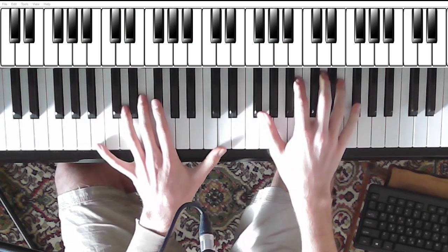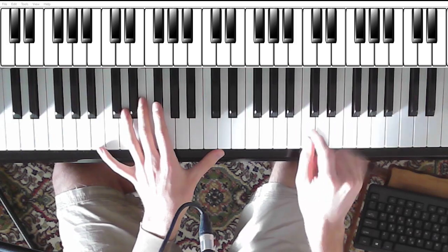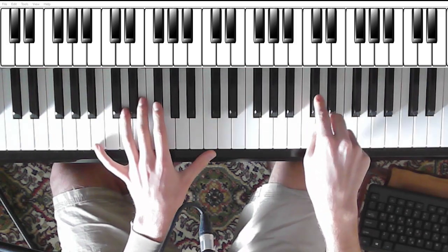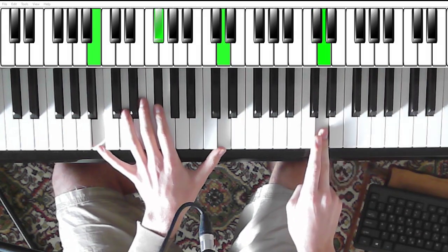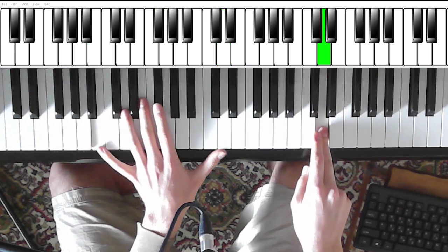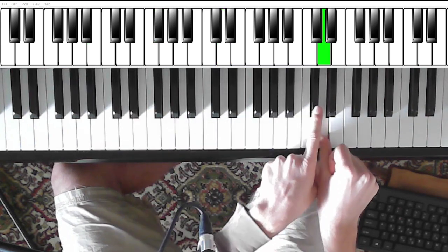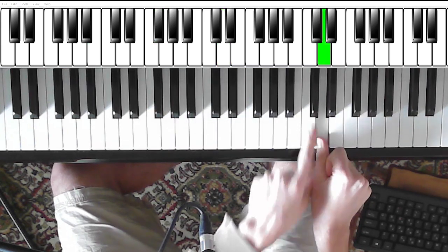And then what you're going to try to do is the neighbors of each of those. So you're going to do the third, the lower neighbor, and the third again. And for this song, all of the lower neighbors are going to be chromatic, so they're going to be a semitone away.